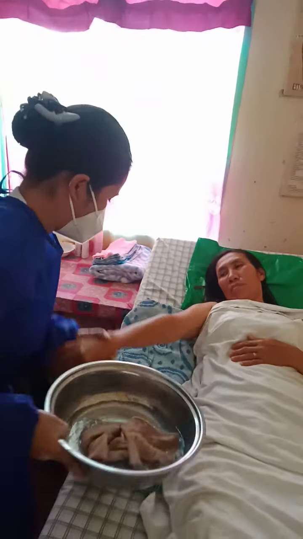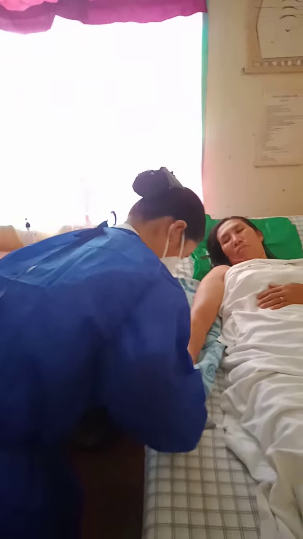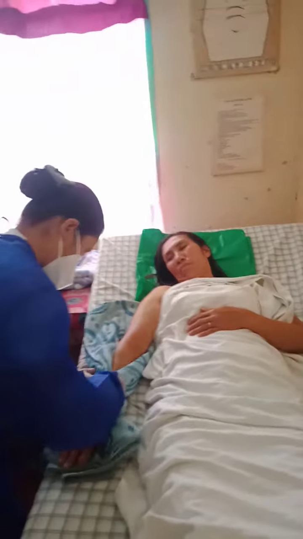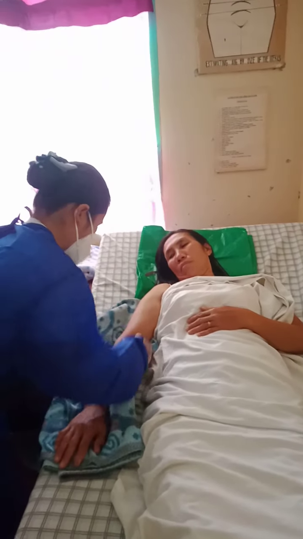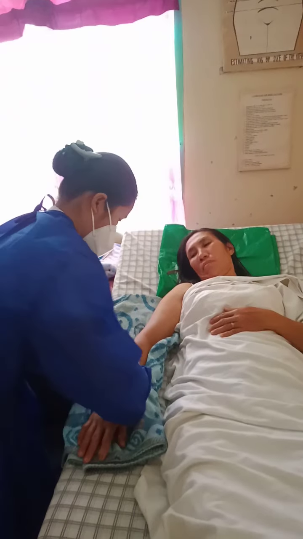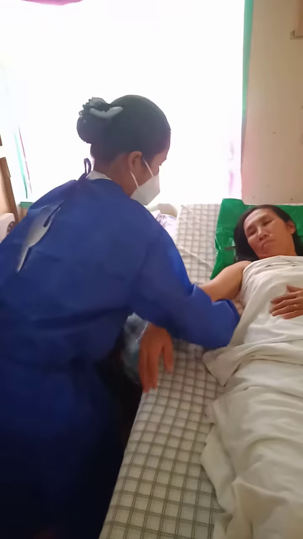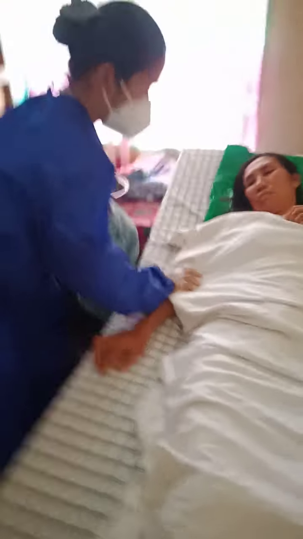Dry the patient's arm using the towel underneath her arm. So after that, repeat the same procedure to the other arm.